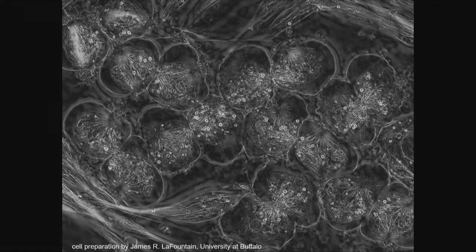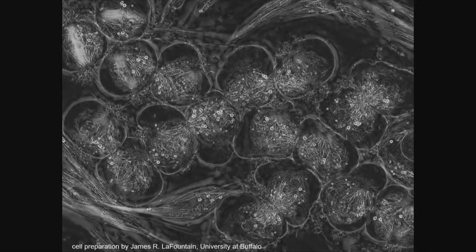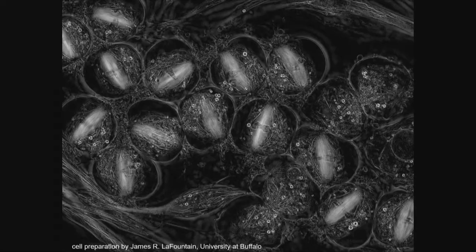Let's see here. Aha. Yeah, so hold on. Here. So this is a field of cells. These are spermatocytes from a crane fly. A colleague of mine makes these beautiful preparations. This is one time point, and you can see that this is one cell, this is another cell. They are synchronized by some means, and they have built a spindle.